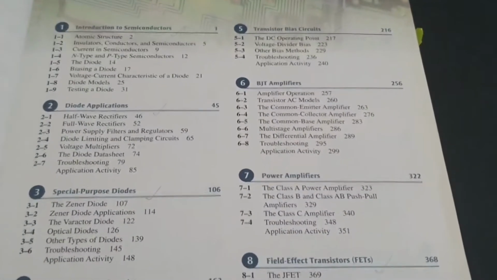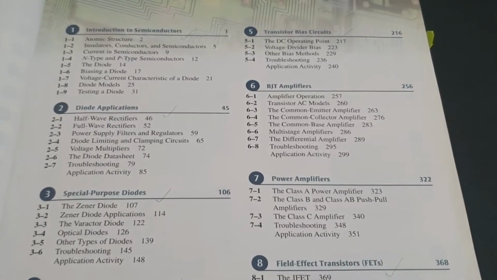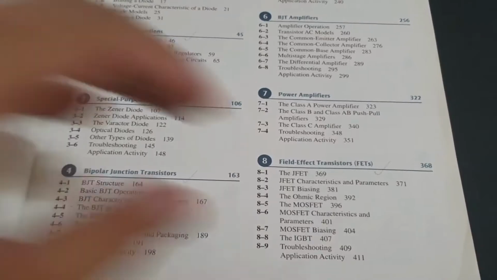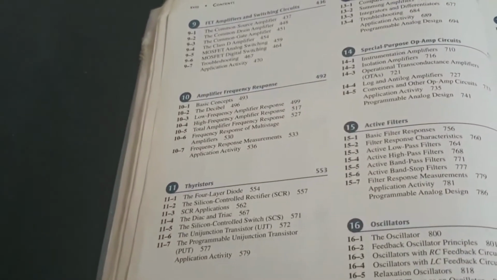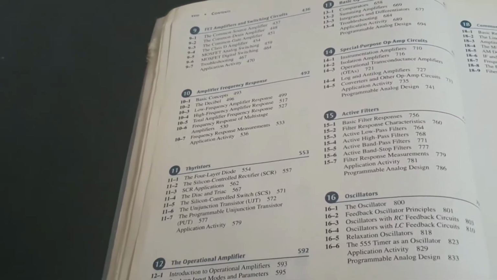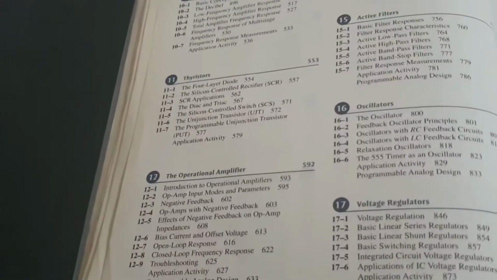And we've got chapter 5, which is transistor bias circuits. We've got BJT amplifiers. Chapter 7, power amplifiers. Then we've got chapter 8, which is FET, field effect transistors. Then chapter 9, which is FET amplifiers and switching circuits. Chapter 10, amplifier frequency response. Then we've got thyristors. Then we've got op-amps.